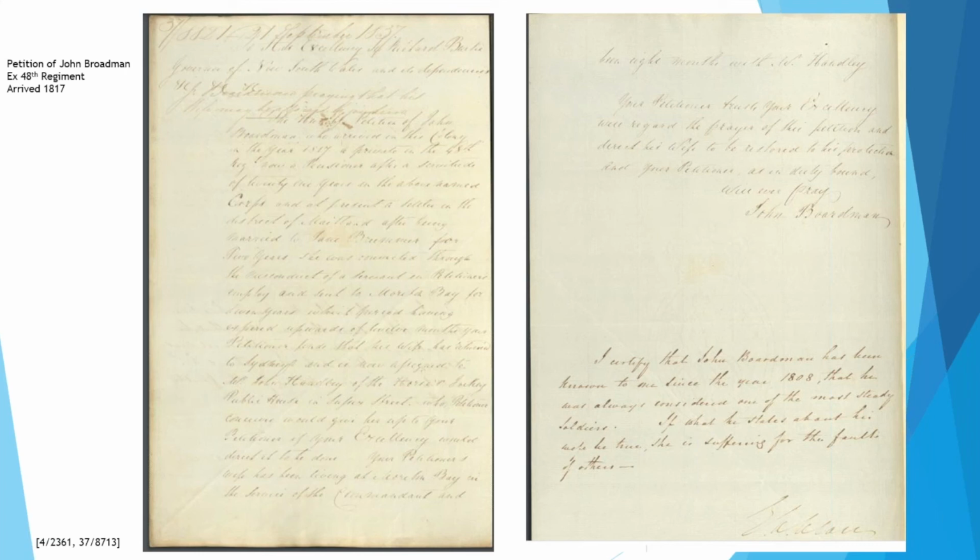Your petitioner's wife, having been living in Moreton Bay in the service of the commandant, has been 8 months with Handley. Your petitioner trusts your Excellency will regard the prayer of this petition and direct his wife to be restored to his protection. Now, just down the bottom there, at the bottom of the letter, is a character reference for him.